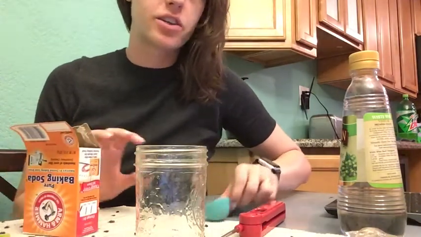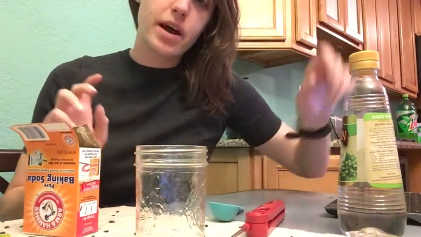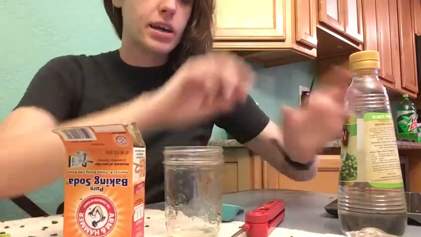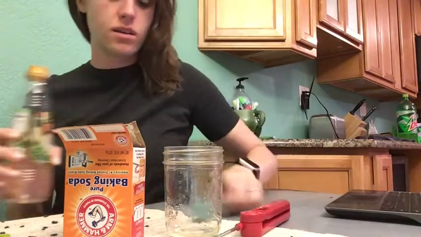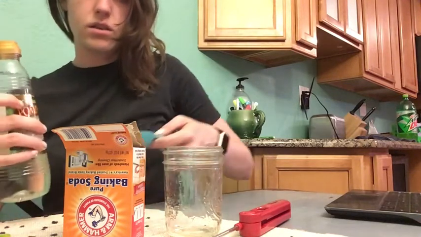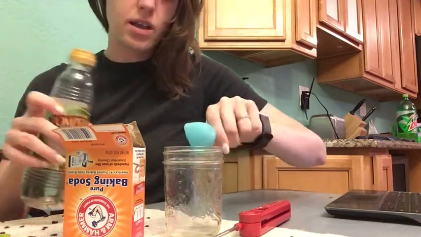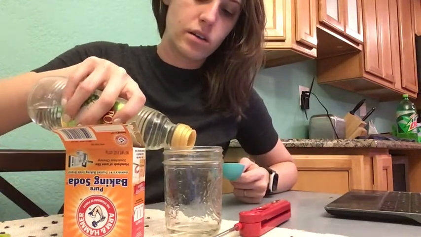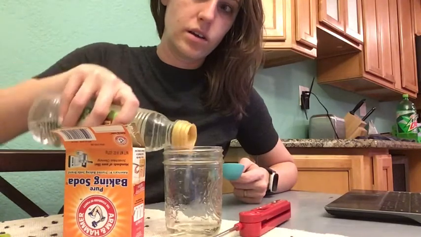All right, guys, so let's try this first one and see what happens here. Things that I needed: I have a thermometer, some vinegar, some baking soda, and my jar. Let me start by adding in some vinegar. I'm trying to estimate here because I don't have a graduated cylinder, so I'm trying to get about 20 milliliters of vinegar in here. Let's try that, and then I'll add a tiny bit more. Okay, I think that's about right.